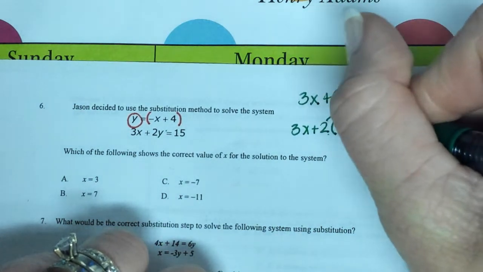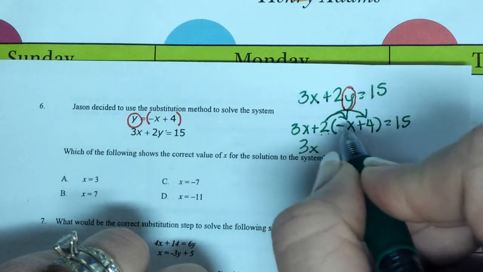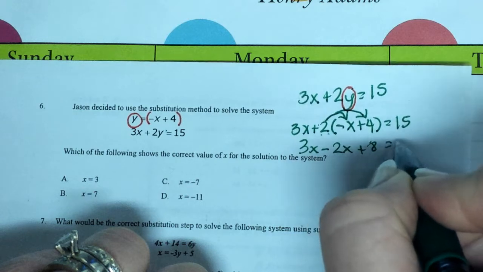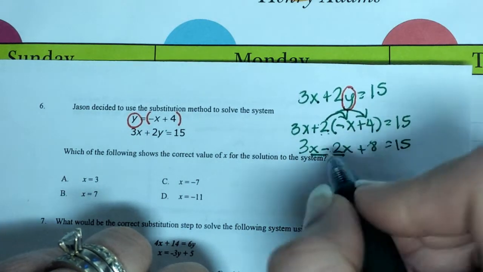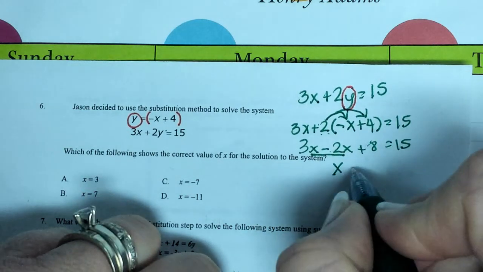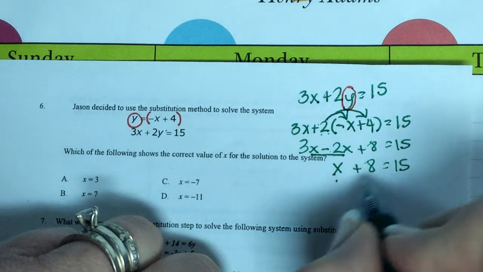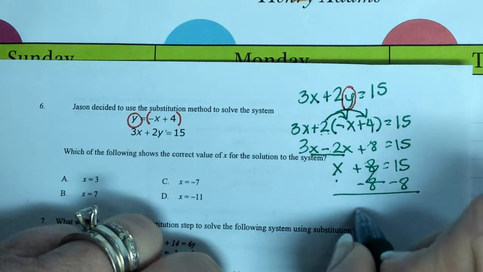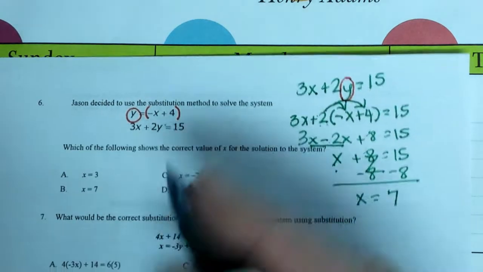Now I'm ready to solve it out, so I first need to distribute. That gives me 3x, and 2 times negative x gives me negative 2x, and 2 times 4 gives me 8, equals 15. Now I can combine my like terms, so 3x minus 2x gives me x plus 8 equals 15. To solve for x, I just need to subtract 8 from both sides. So now I get that x equals 7. So my answer would be B.